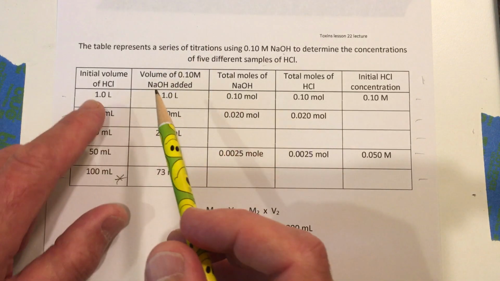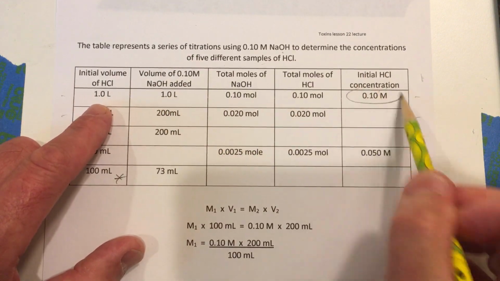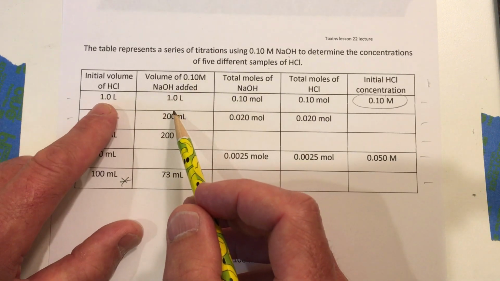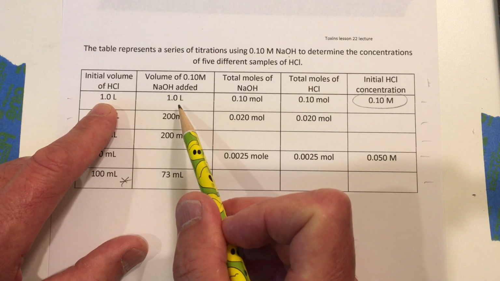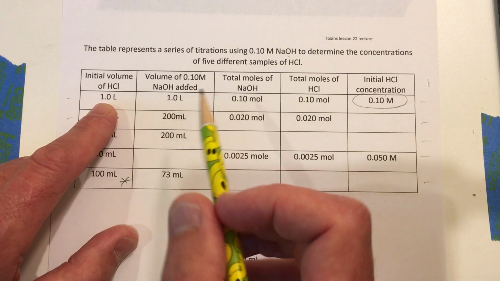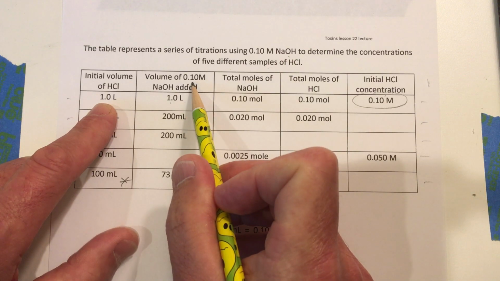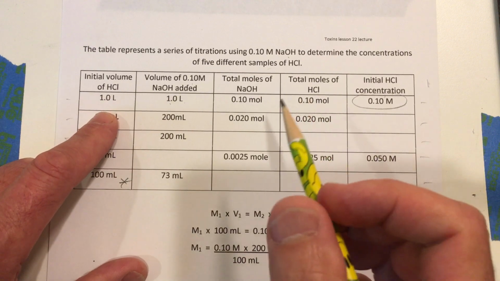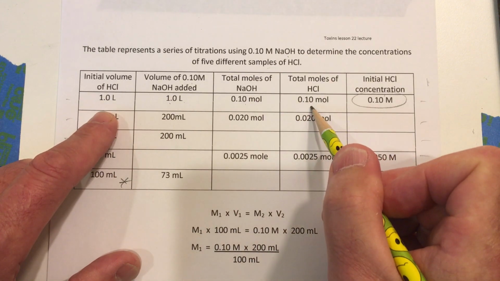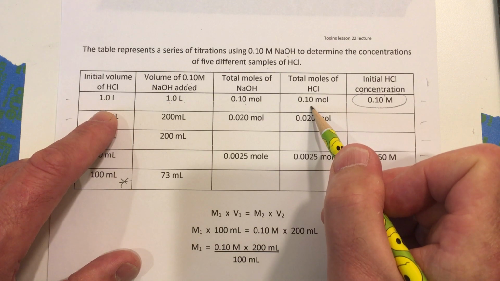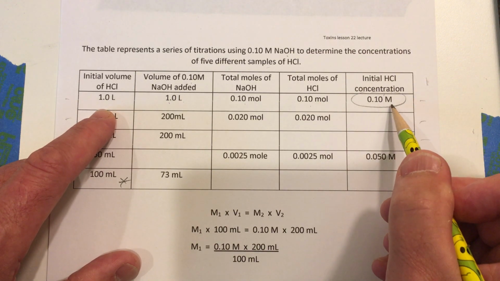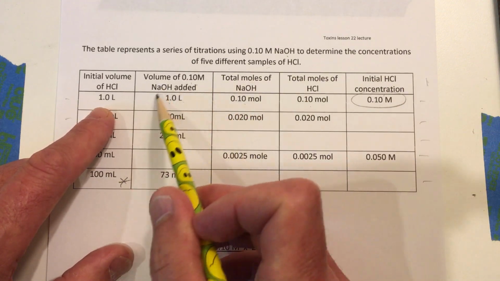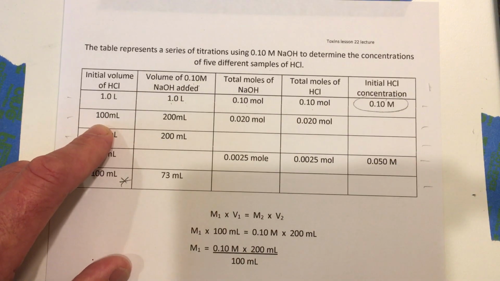So let's look at this first one. It's been done for us. If we started with 1 liter of the hydrochloric acid, and we added 1 liter of 0.1 molar sodium hydroxide, then we added 0.1 moles, and that means 0.1 moles has been neutralized. And so the molarity is also 0.1 molar, just like this molarity here. Think about it again. It took the same volume, so the molarities must be the same.